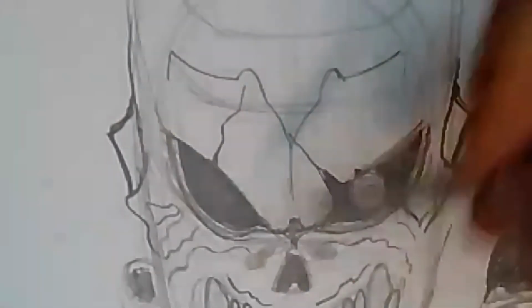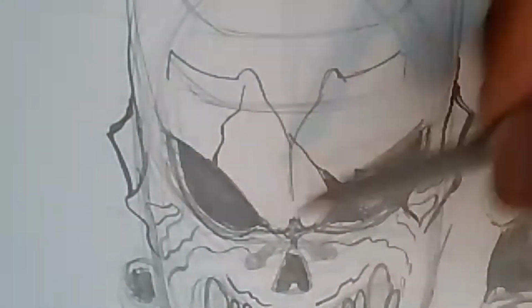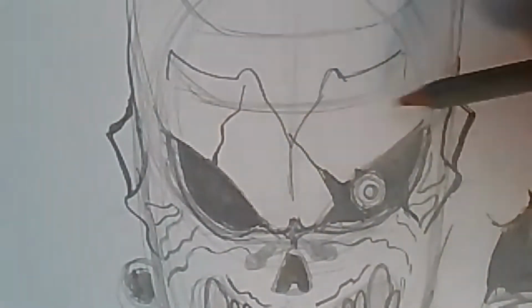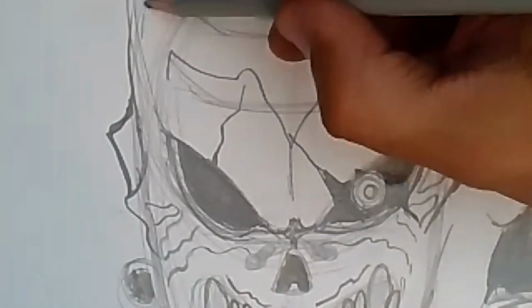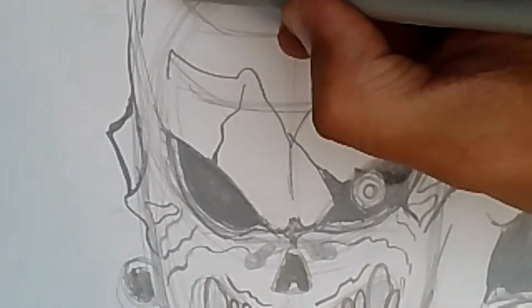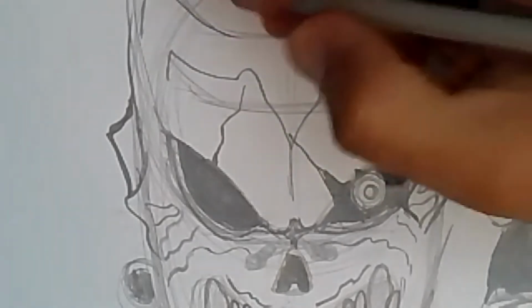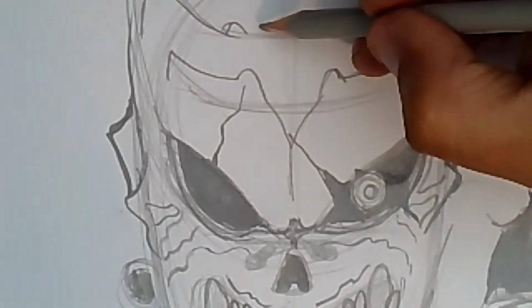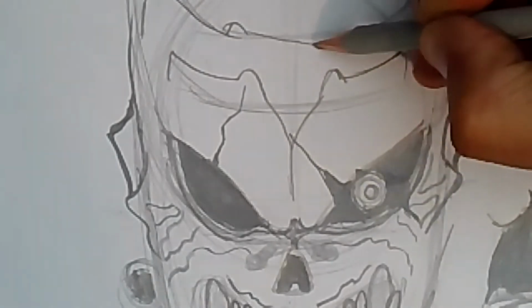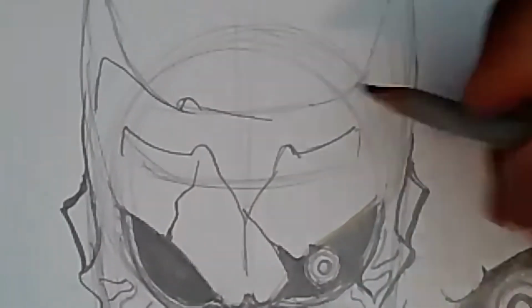What's more important in the design is the structure, so I want to try to capture the structure. That looks pretty good. Another part of the structure is over here. Right there. Another little bump as it comes across.